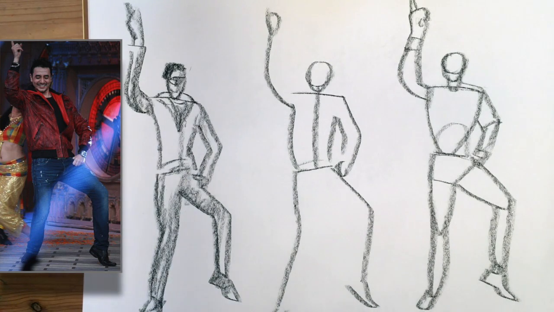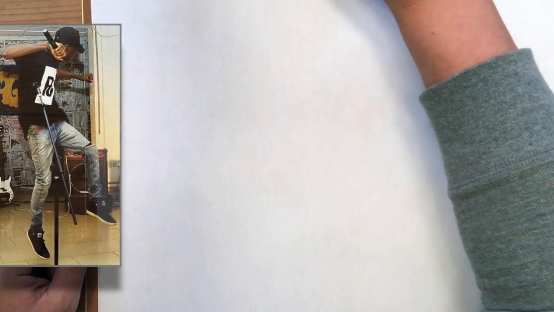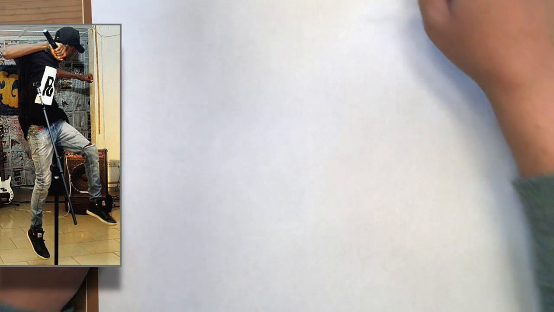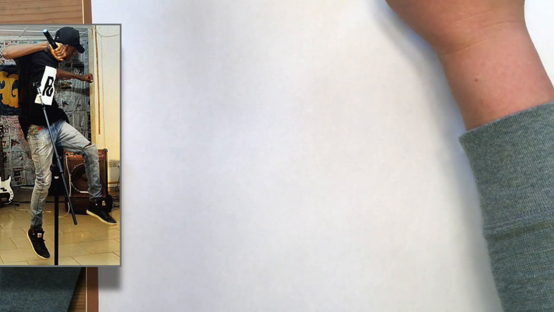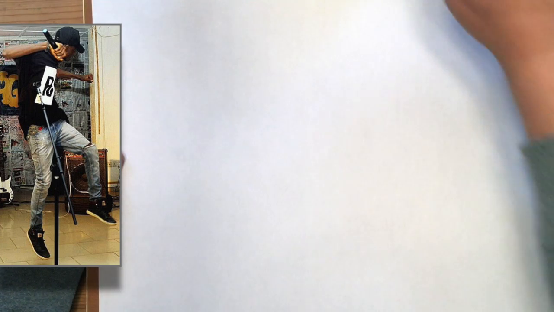All right, so one of the fun things about these gesture drawings is, it's been what, 5-6 minutes, and I've got three drawings done. So if you're practicing at home, each one of these drawings can surprise you sometimes in terms of how they turn out or how people respond to them.